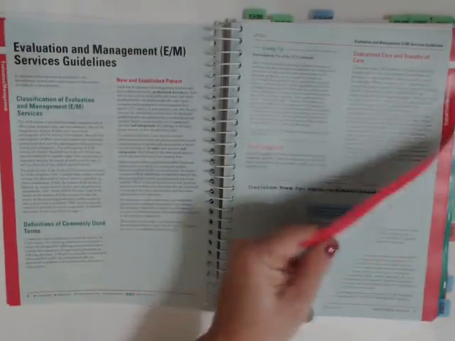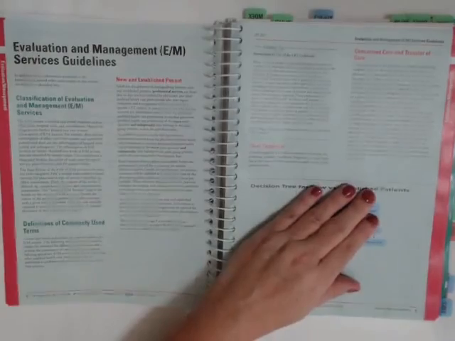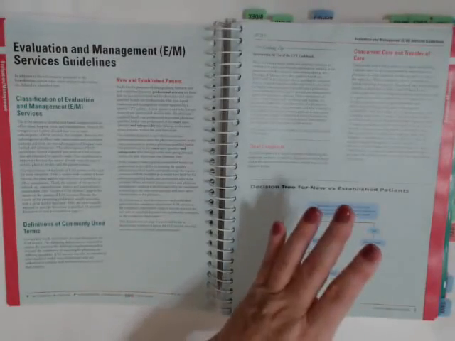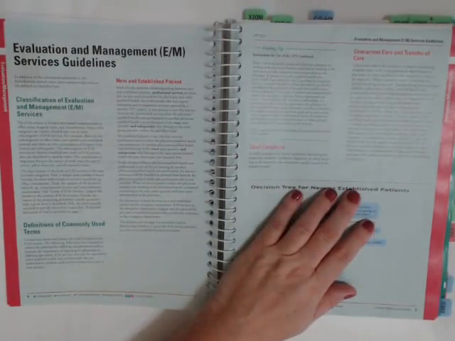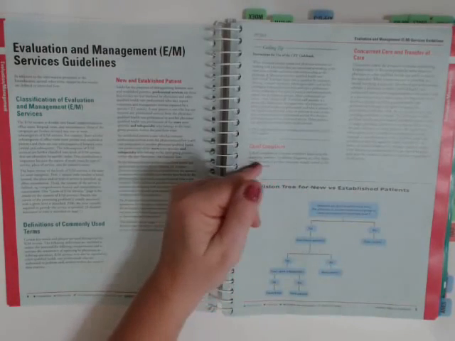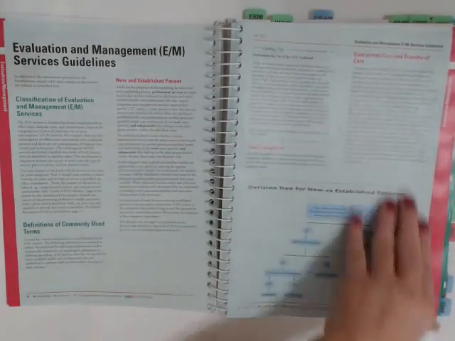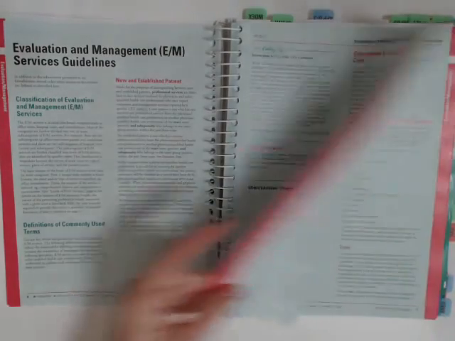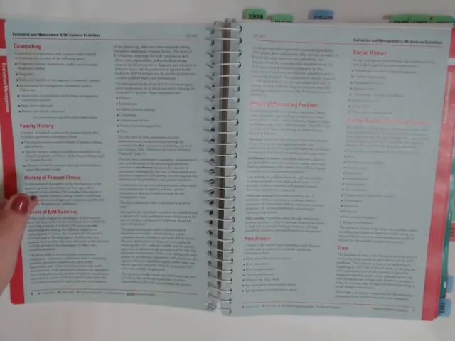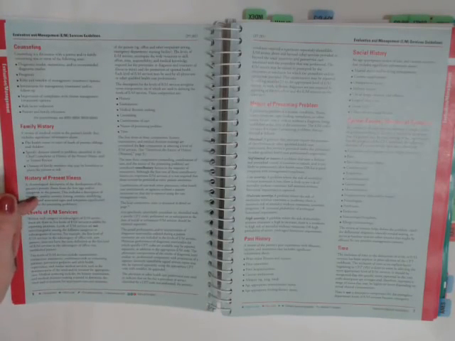The guidelines here start going into the different parts of how you level a service. You've got to have a chief complaint. There's different information about any kind of concurrent care or transfer of care. If there's any counseling, family histories, history of present illness goes in with your chief complaint. You have to have that on every visit. There has to be a reason that you are having contact with the doctor, or insurance isn't going to pay.